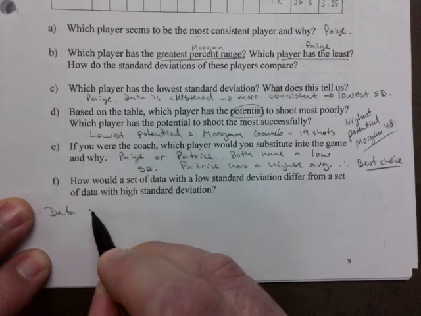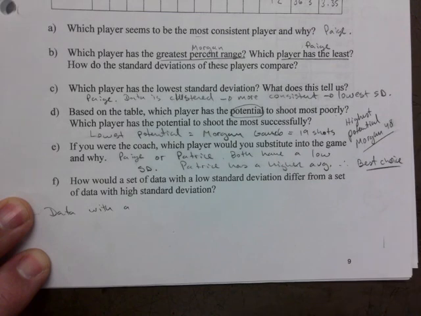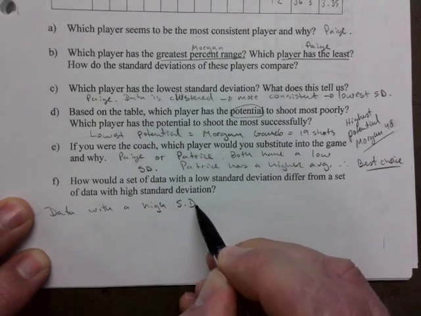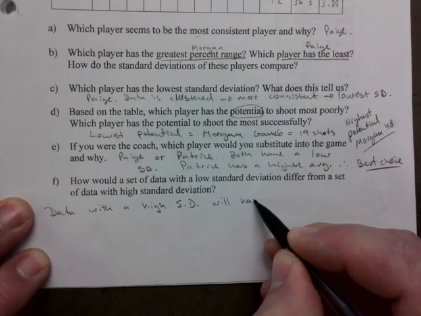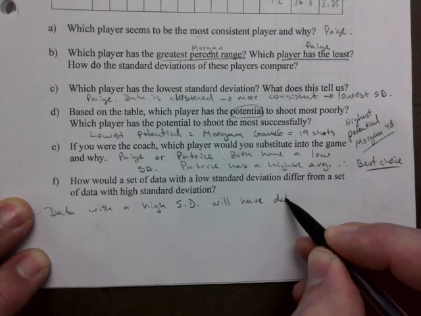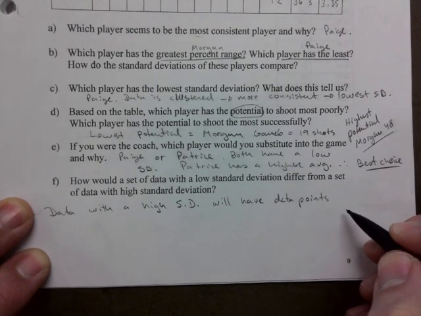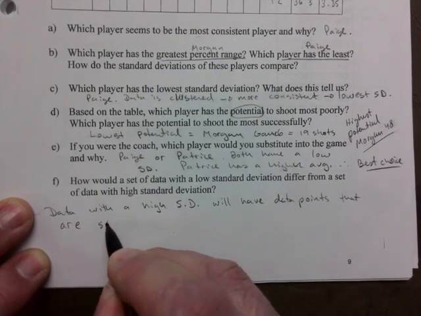Data with, this is on page 9, by the way, of your booklet, with a high standard deviation will have data points that are scattered.